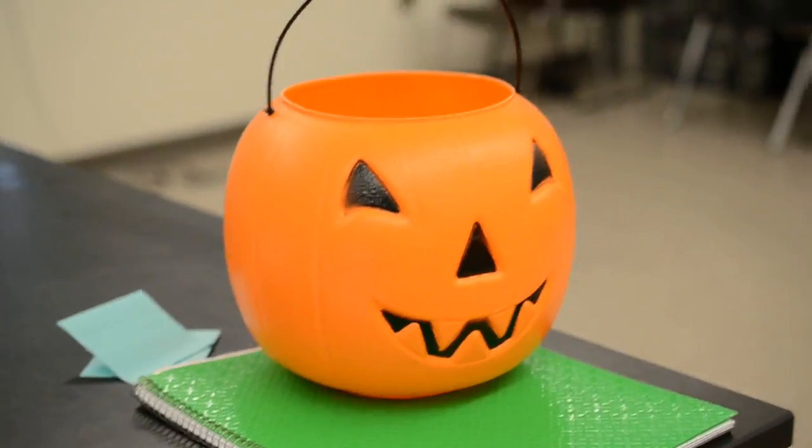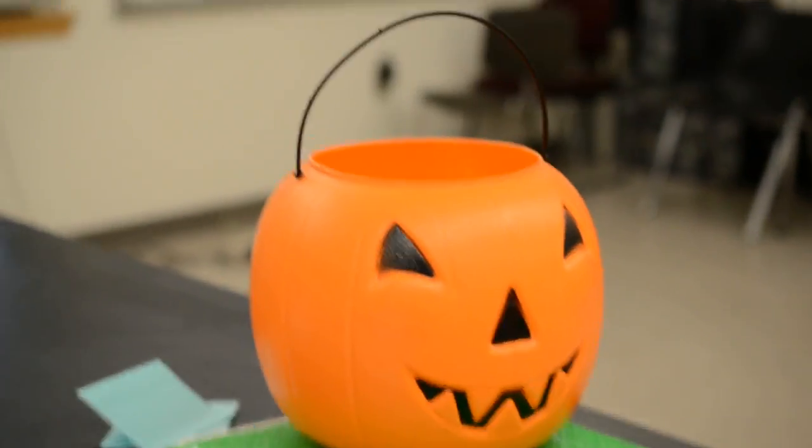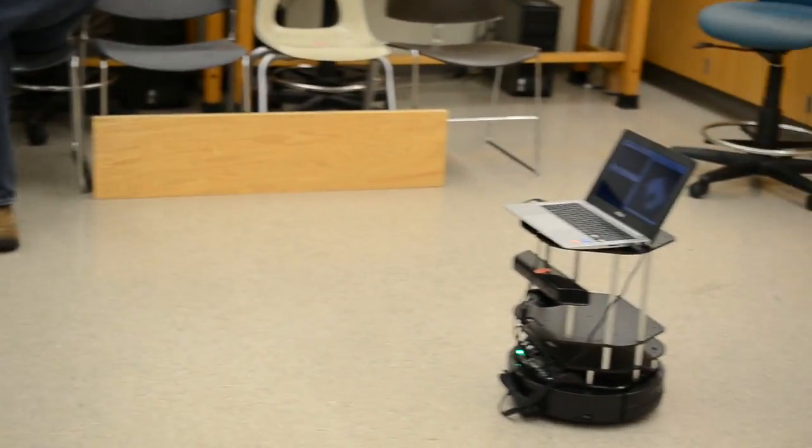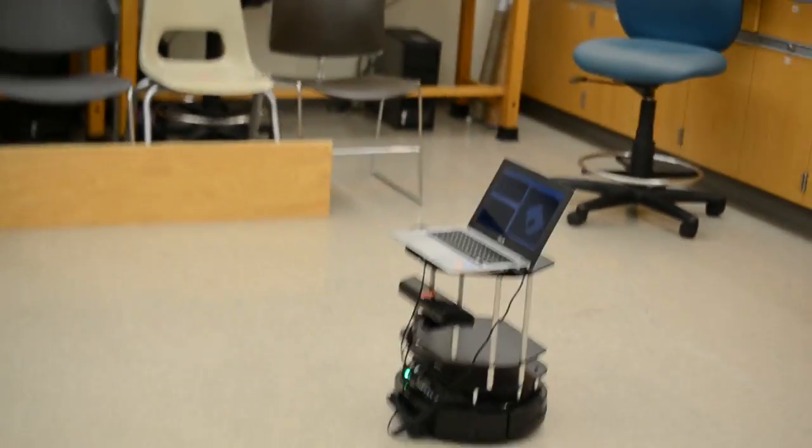For the purpose of our simulation, we are using this orange trick-or-treat pumpkin as our mine. We use the G-mapping package available with the Turtlebot to map the environment, as well as OpenCV to deal with our classic computer vision problem of how to detect objects. We picked the project so that we could simulate the real-world problem of removing unexploded landmines and their ordnance left over from past wars.